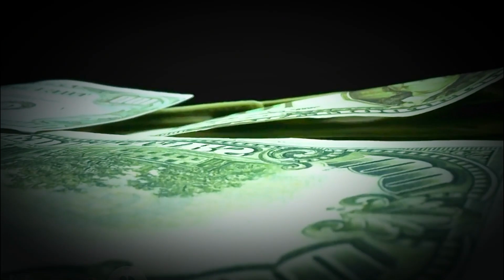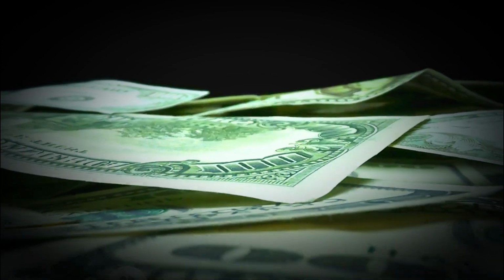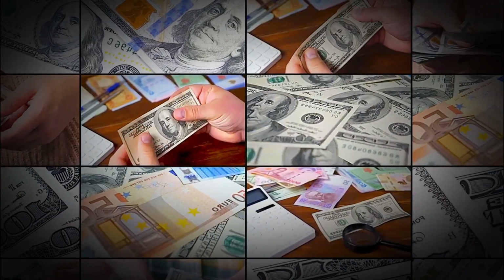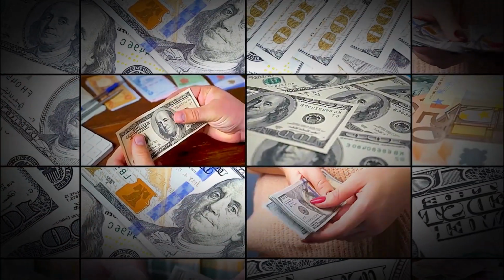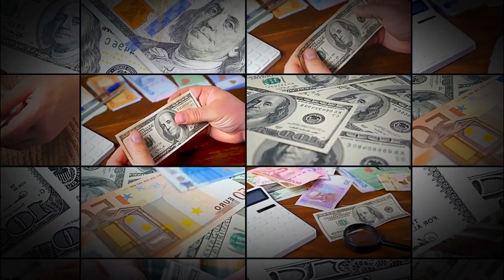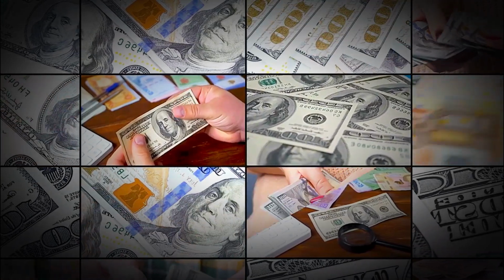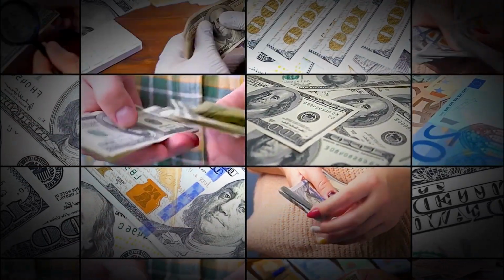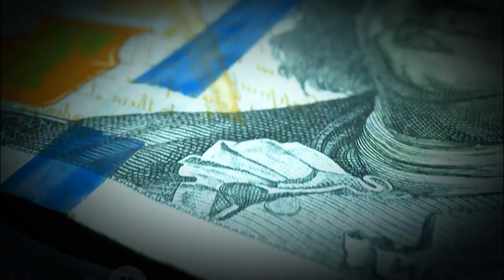But the changes to the dollar were not just about practicality or aesthetics. Each alteration, each new design, was a reflection of the nation's growth and evolution. The images and symbols chosen for the dollar tell a story of the country's identity, values, and aspirations. The dollar, therefore, is not just a piece of paper or a piece of metal. It's a symbol, it's a statement, it's a piece of history. The dollar was not just a currency, it was a reflection of the nation's growth and evolution.